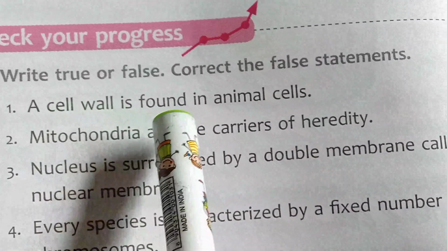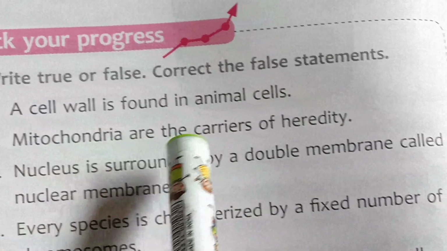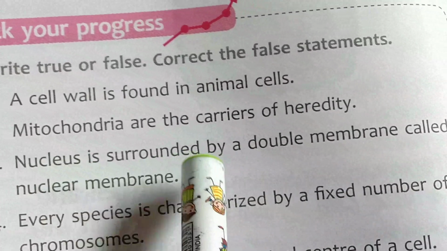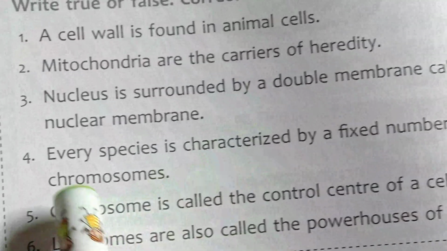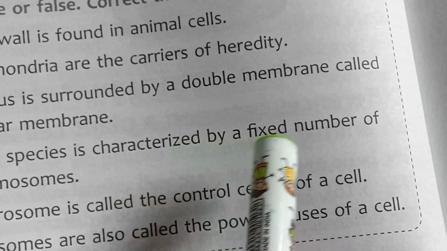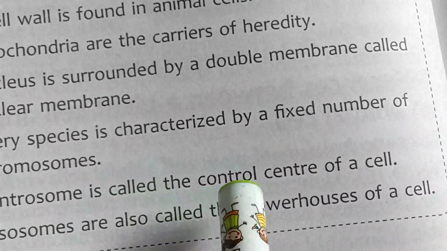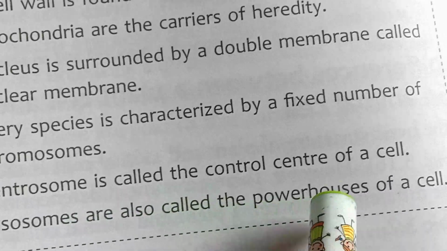A cell wall is found in animal cell. False. Mitochondria are carriers of heredity. False. Nucleus is surrounded by a double membrane called nuclear membrane. True. Every species is characterized by a fixed number of chromosomes. True. Centrosome is called the control center of cell. False. Lysosomes are also called powerhouse of cell. False.